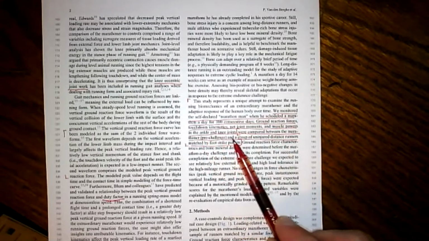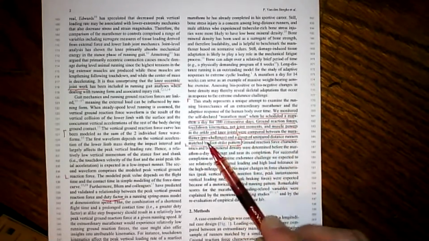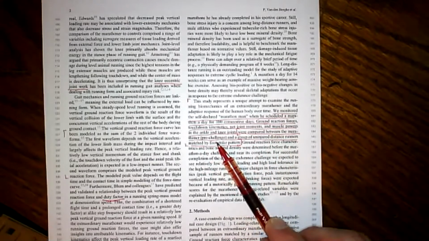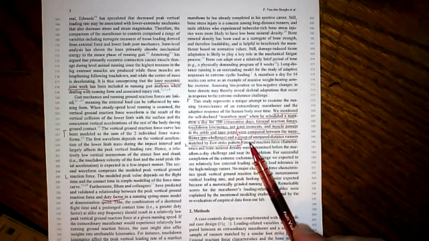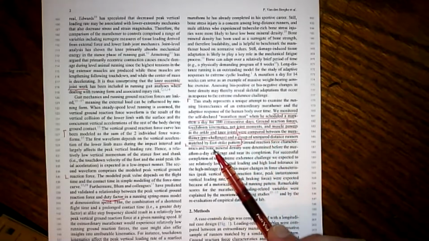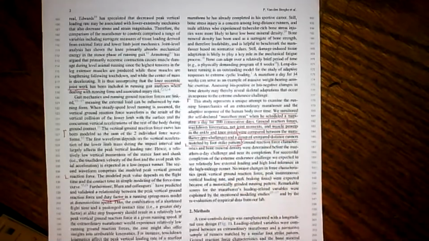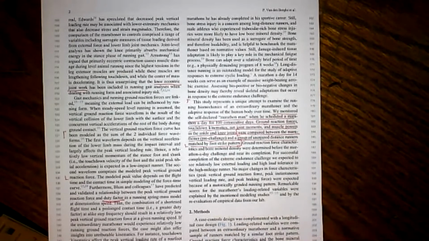And in the ankle and knee joints were compared between the marathoner pre-100 100s and compared to a group of uninjured distance runners matched by foot strike pattern. So they're going to take a group of runners with the same type of foot strike. In this case, they're going to be heel strikers. Okay, I think that's all I want to say there.